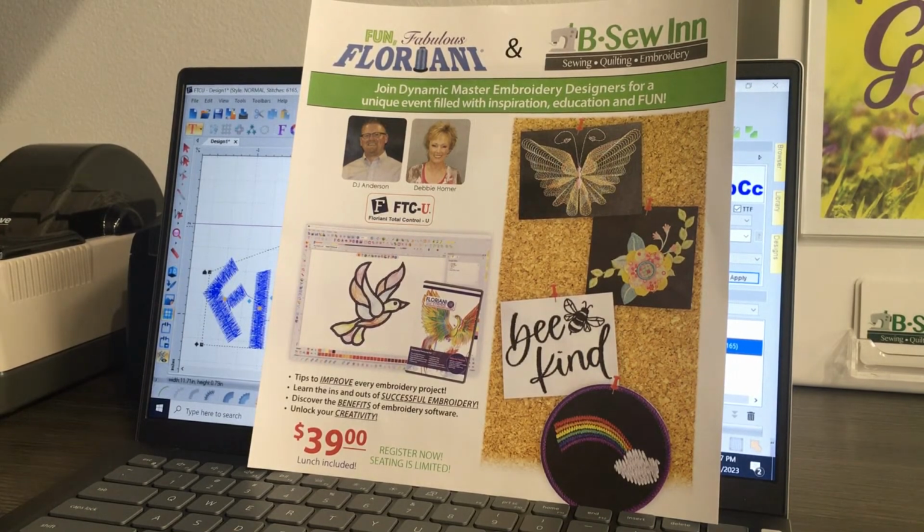So it's limited seating, and we're already taking lots of signups for this. I don't want you to miss the boat on this one. DJ Anderson and Debbie Homer are going to be here teaching this. And it is how to improve your projects. It's how to learn how to do successful embroidery.